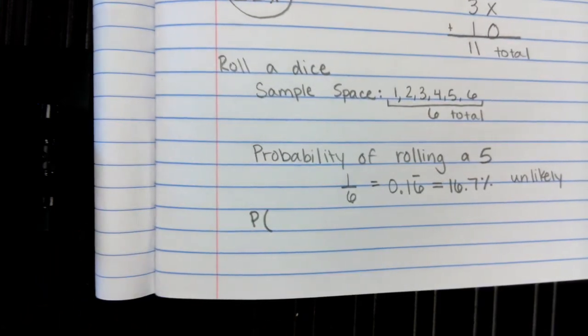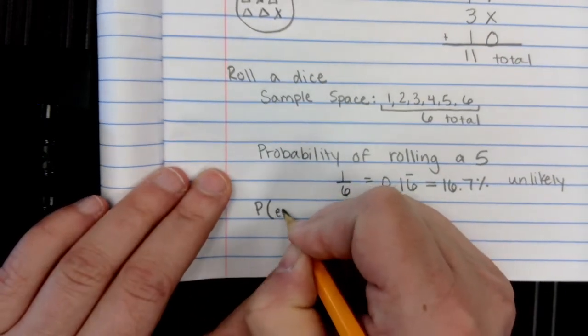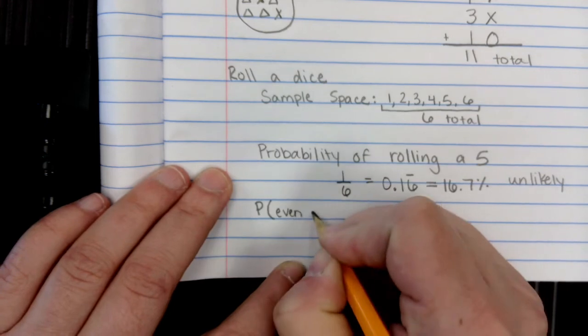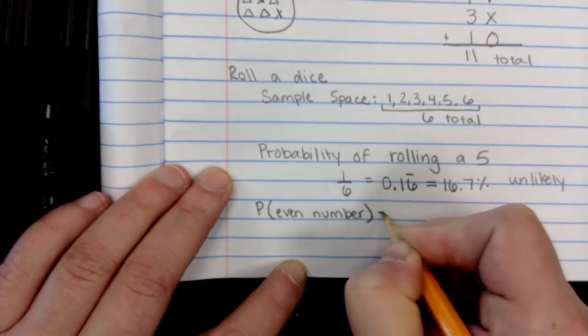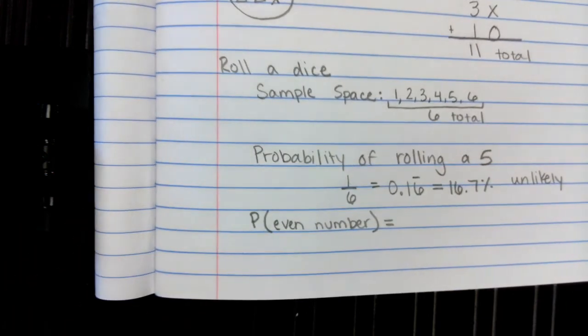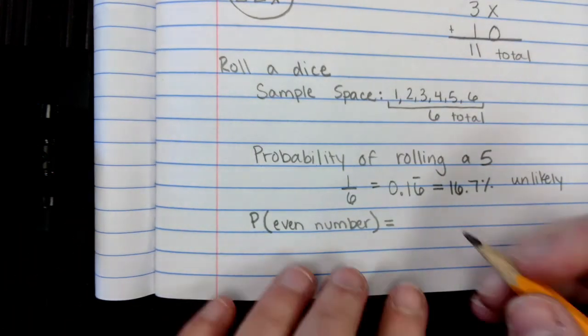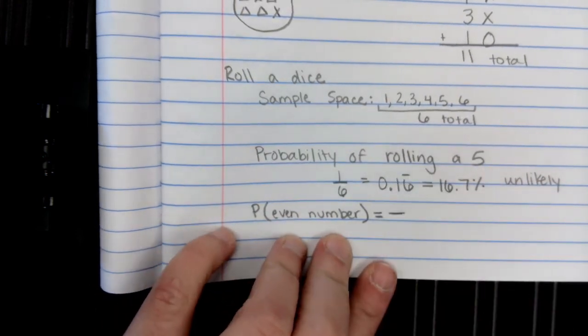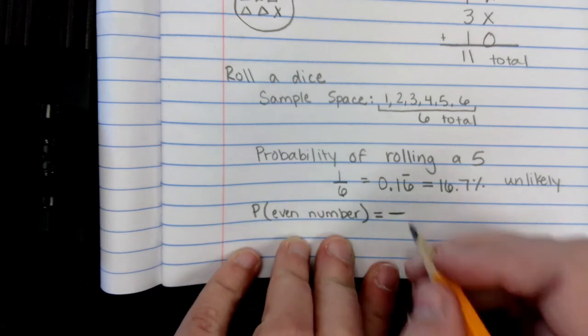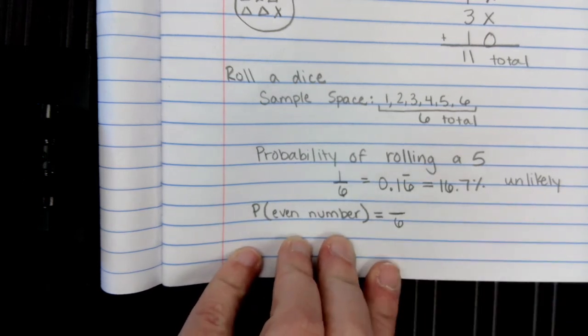Which of my numbers are even numbers? Yeah, which ones are even? 2, 4, 6. Sometimes people forget the difference between even and odd. Okay, so 2, 4, and 6. So how many are even? 3. Now, I want to be able to simplify my fraction if I can. Can I simplify 3 over 6?